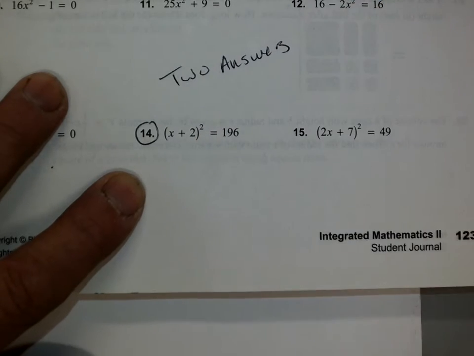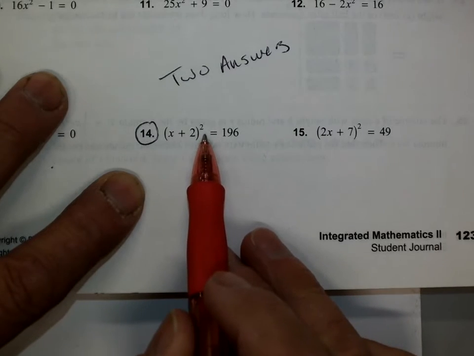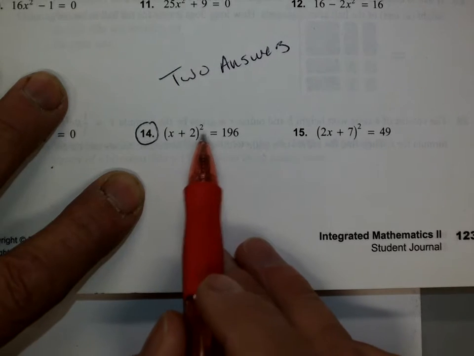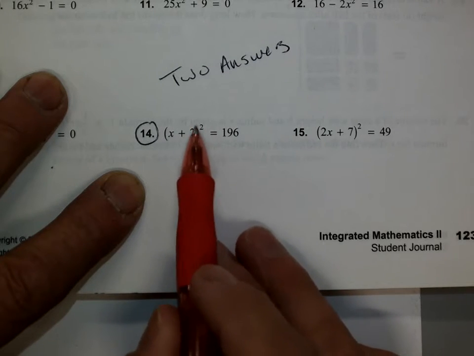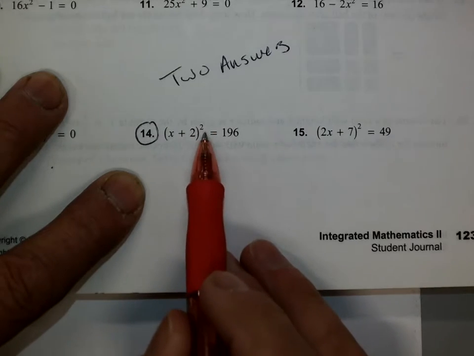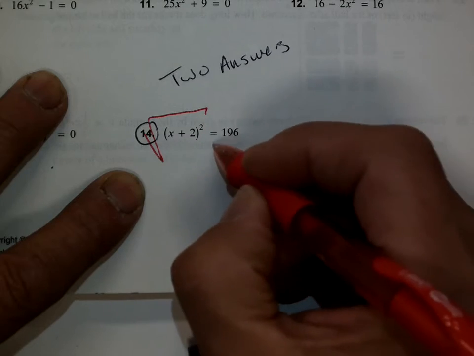14 is different. You see the parentheses squared? So I'm not going to subtract 2 yet. We're going to leave the 2 there. We can't do anything with the 2 until we get rid of the parentheses. To get rid of the parentheses, we're going to undo the square, so we're going to square root both sides.